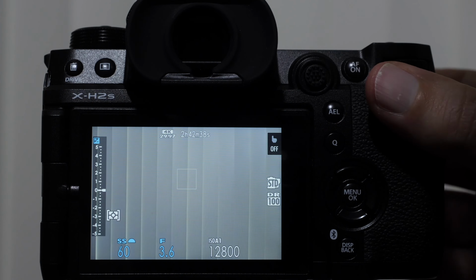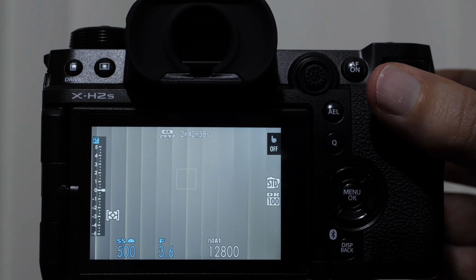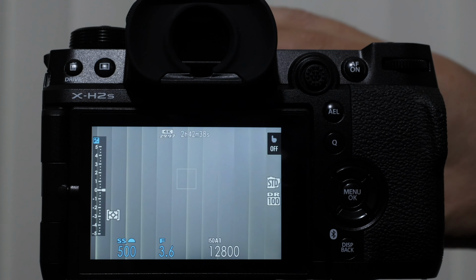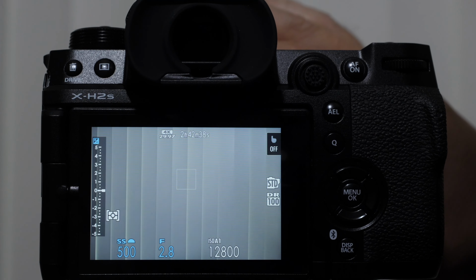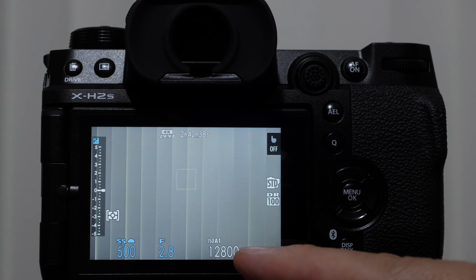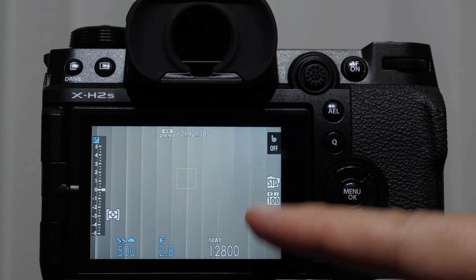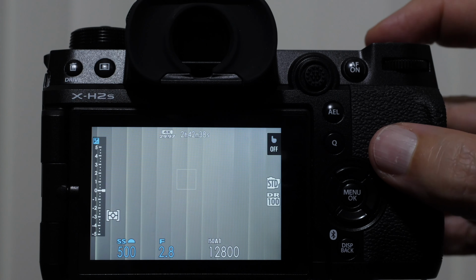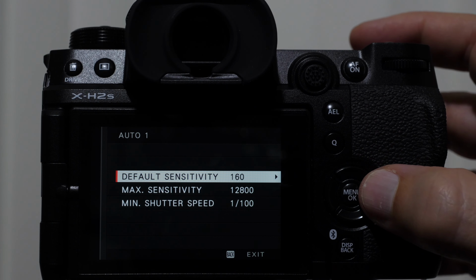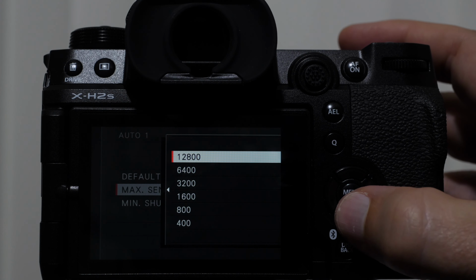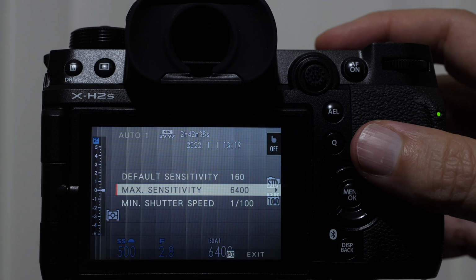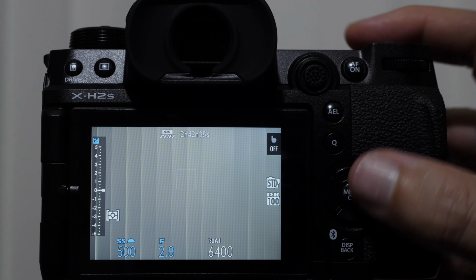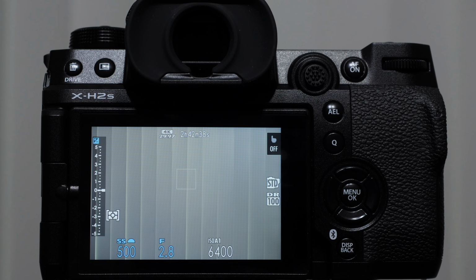If I was doing MMA, I would dial in my shutter speed, something like 1/500th of a second. I personally would probably go with the widest aperture and then let the camera deal with the ISO between those shots. This is a little high. If I didn't like this, I could come in and turn this down to 6400, tap the shutter button, and you can see that it's not going to go higher than 6400.